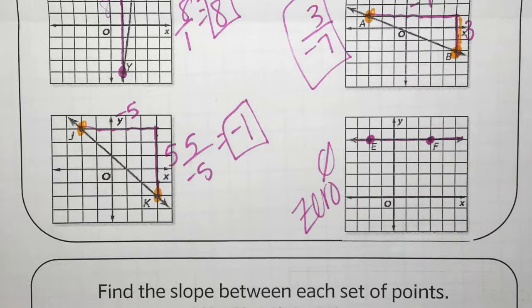The line crosses through. I draw a line through my zeros. You don't have to. Oh, I did. Okay.